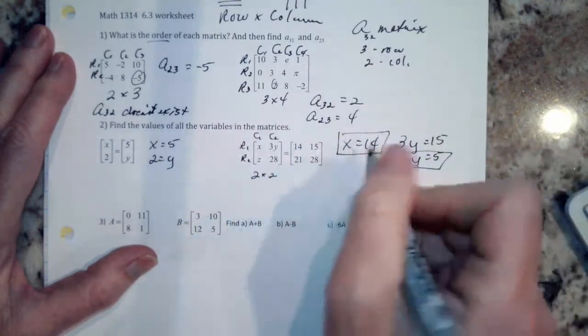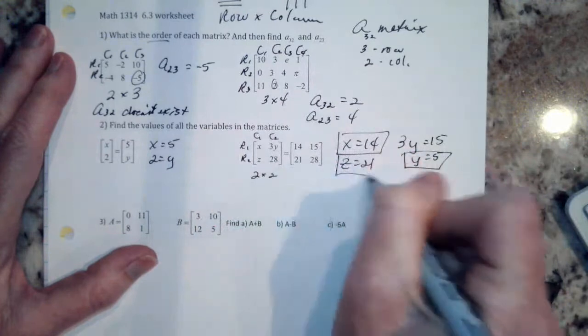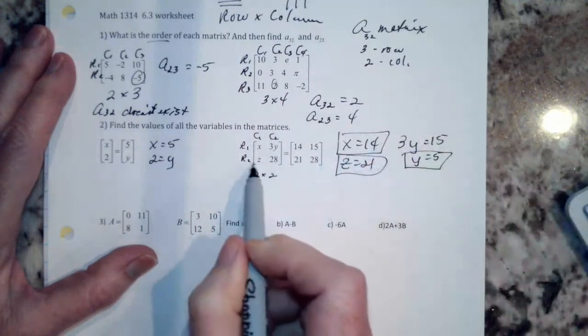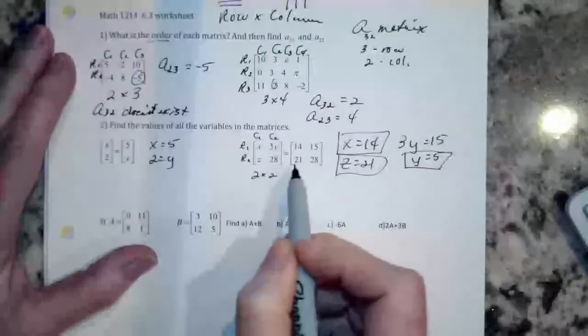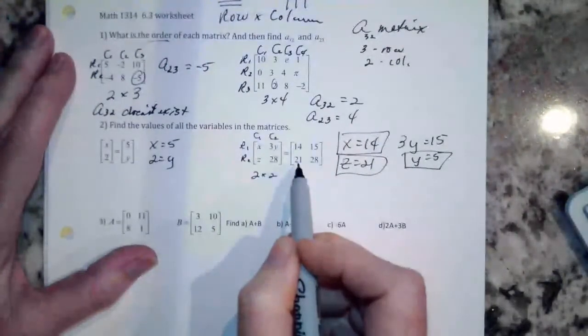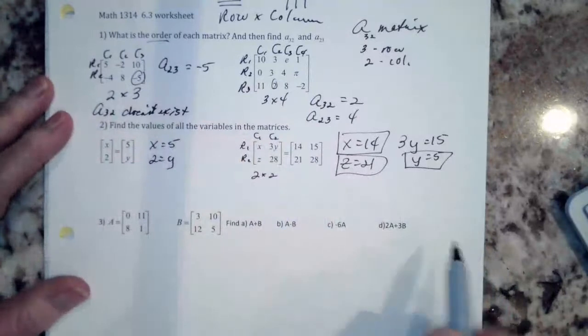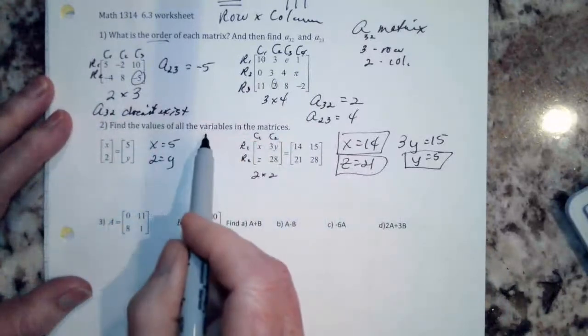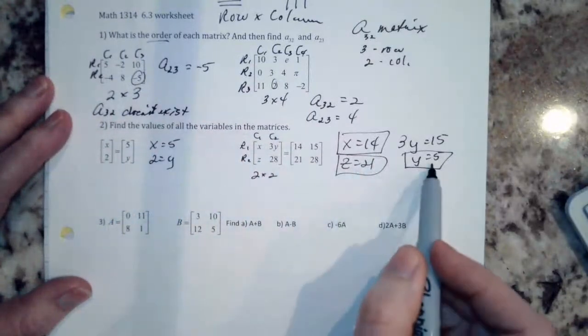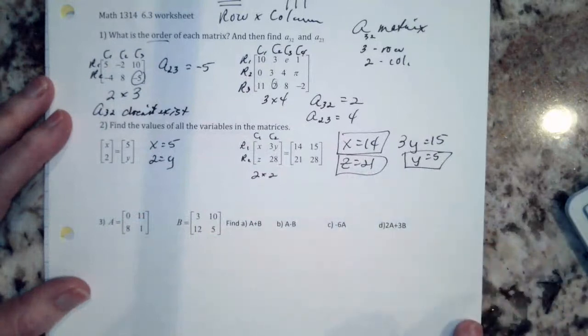Z is right here. Z equals 21. Corresponding position. This is row 2, column 1. And then 28 equals 28. There's no variable involved in there. They just asked us to find the values of the variables. So 14, 5, and 21.